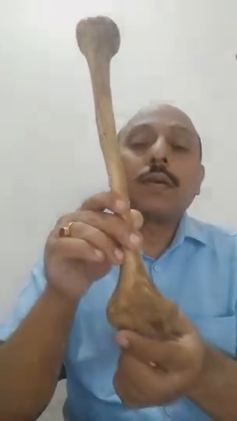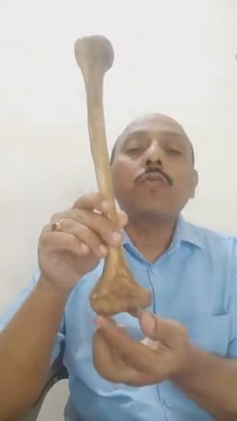the concavity of the head of the radius. The superior surface of the head of radius has the articulation of capitulum. So these two parts are only articular, and the remaining 7 parts are non-articular. So which are the 7 parts? The medial epicondyle, the lateral epicondyle, the medial supracondylar ridge, the lateral supracondylar ridge, then the coronoid fossa above the trochlea. This is the coronoid fossa. Above the capitulum, this is the radial fossa, and posteriorly this is the olecranon fossa.